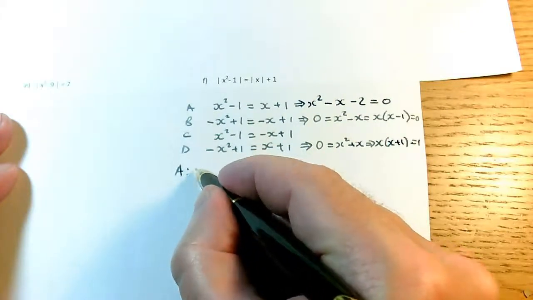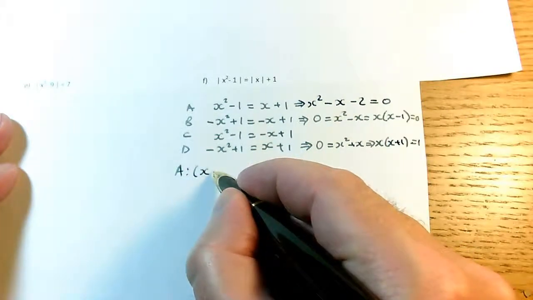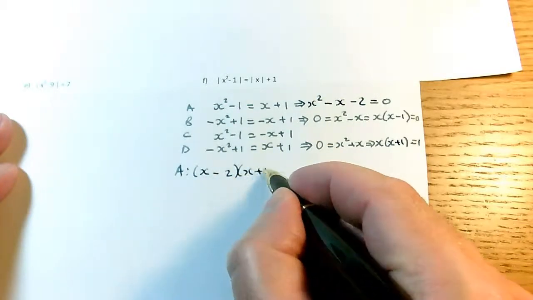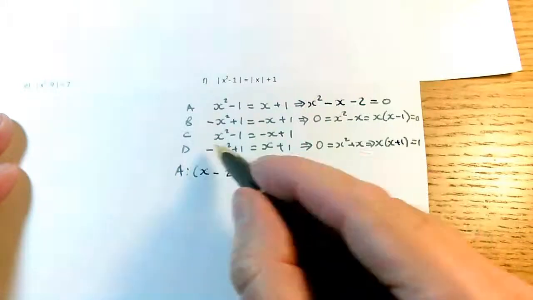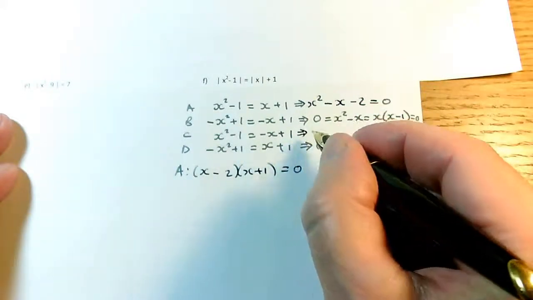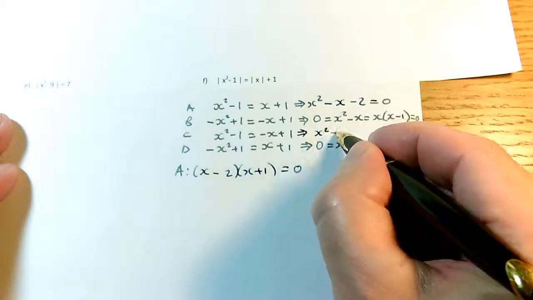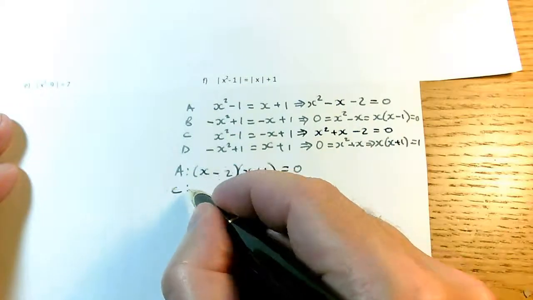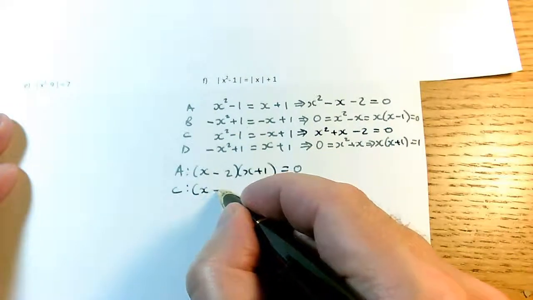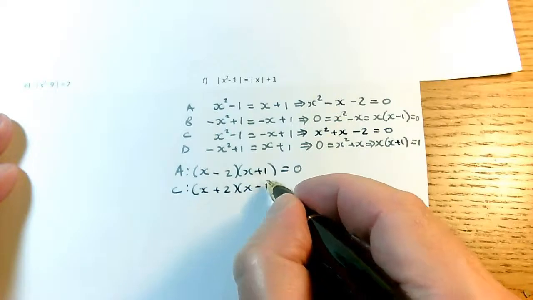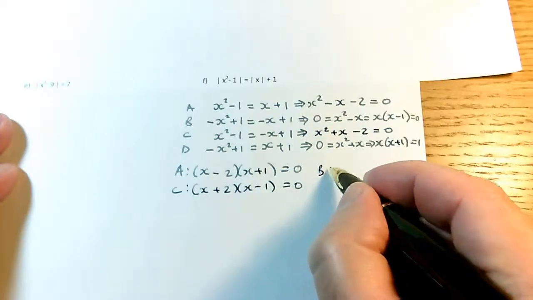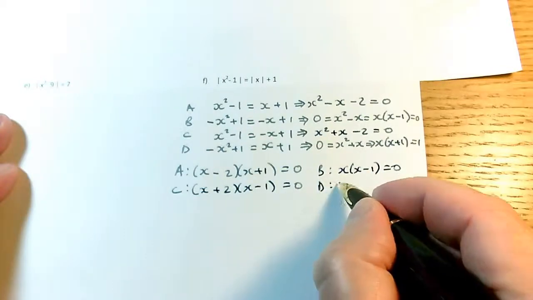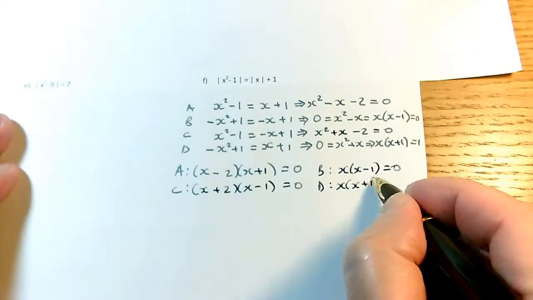So for A we would say that x is going to have to be minus 2 and x plus 1 equals naught, and for C this becomes the quadratic x squared plus x, and it's going to be minus 2 equals naught, and C factorises as x plus 2, x minus 1 equals naught, and B factorised as x minus 1 equals naught, and D factorised as x plus 1 equals naught.